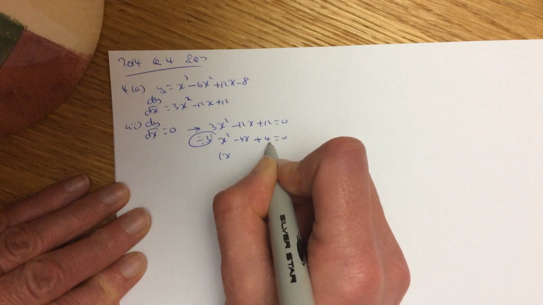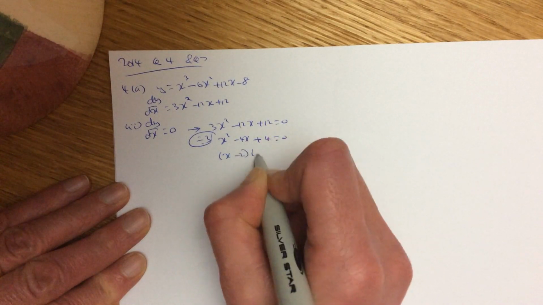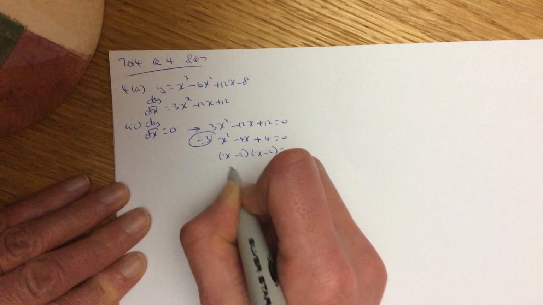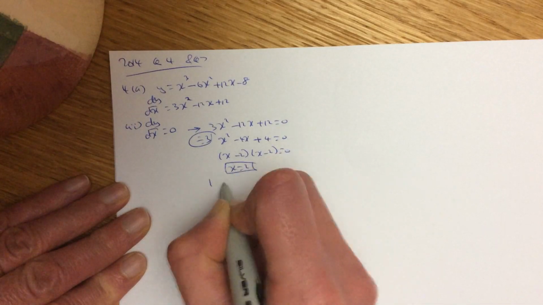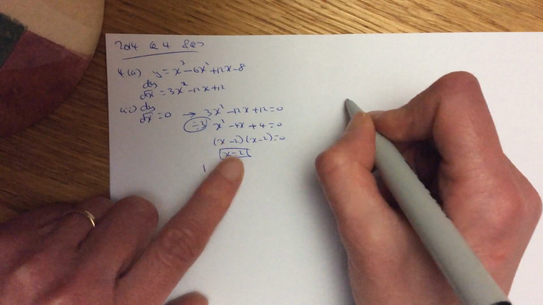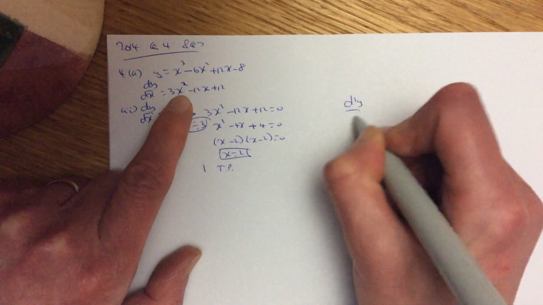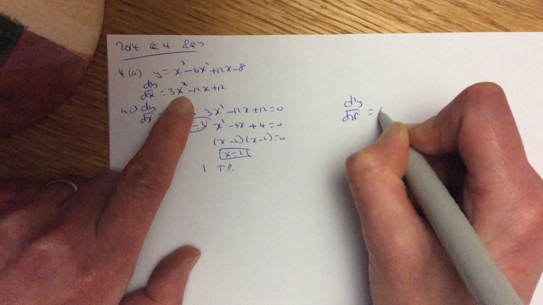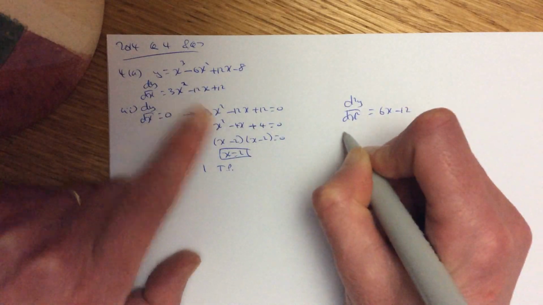Factorise: what multiplies to give positive 4 and adds to give negative 4? So it's minus 2 and minus 2. So x is 2. So you have got one turning point. You need to find the nature of that. So I've got to do my second derivative as normal. Here's my first derivative here. Differentiate that again and you get this.